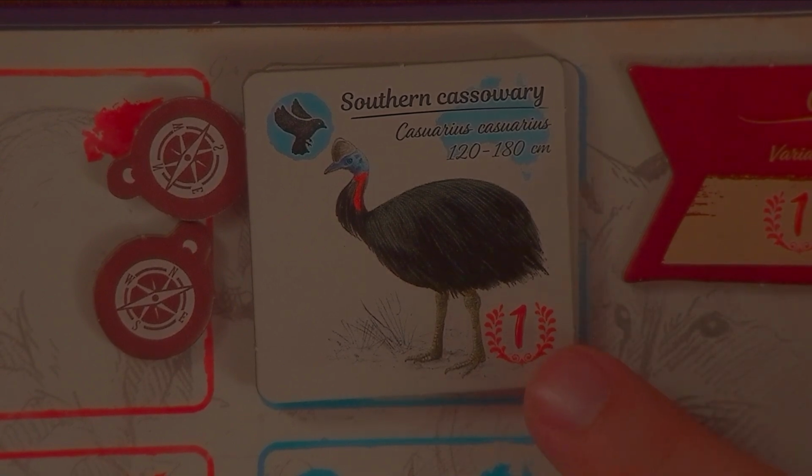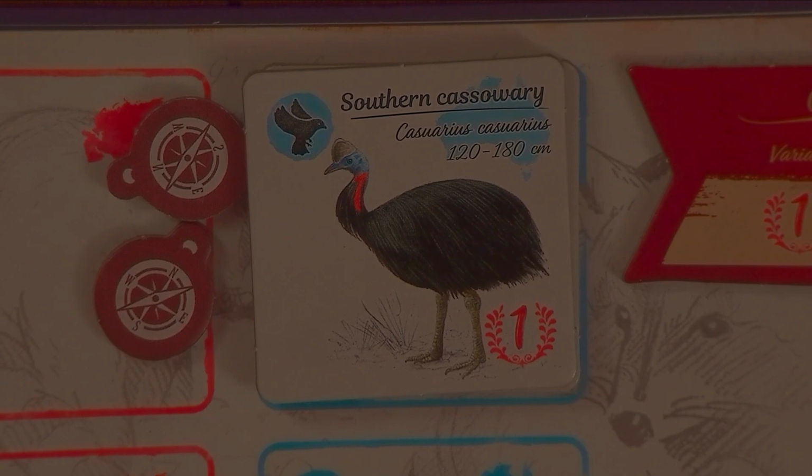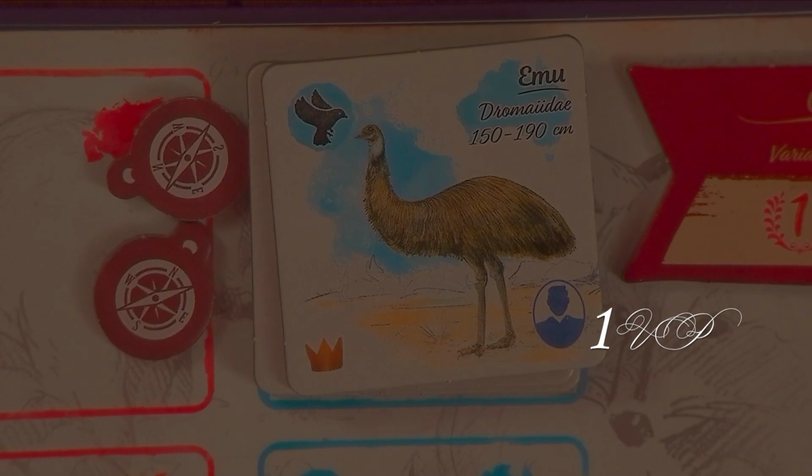An animal with a discovery icon such as this is an important discovery for the scientific community. It will be worth the number of victory points indicated at the end of the game if it is still visible. If the tile is covered with another, however, it will not be worth anything.